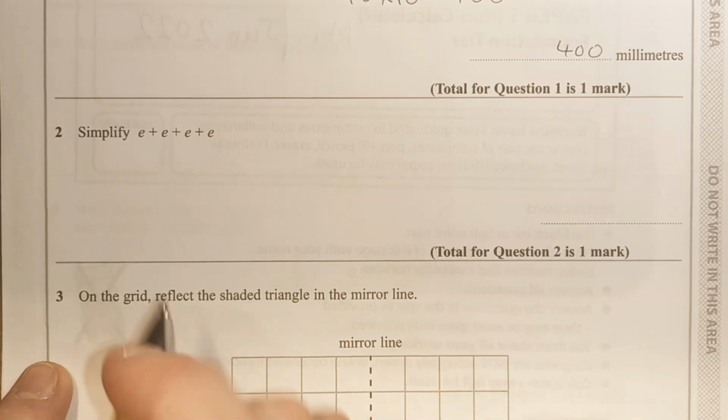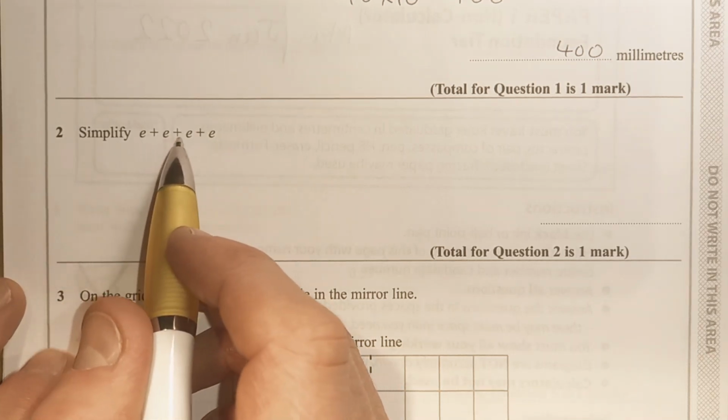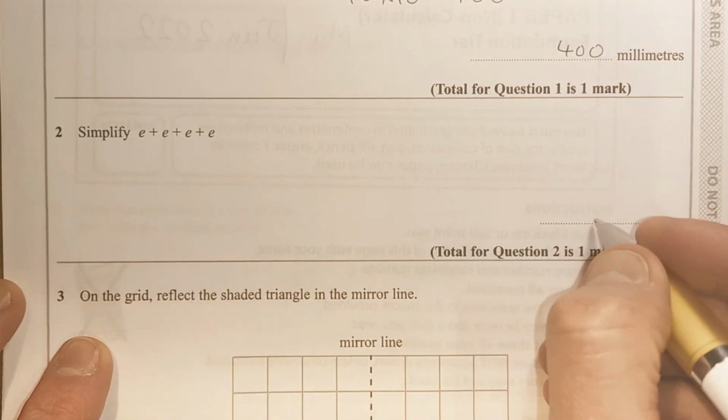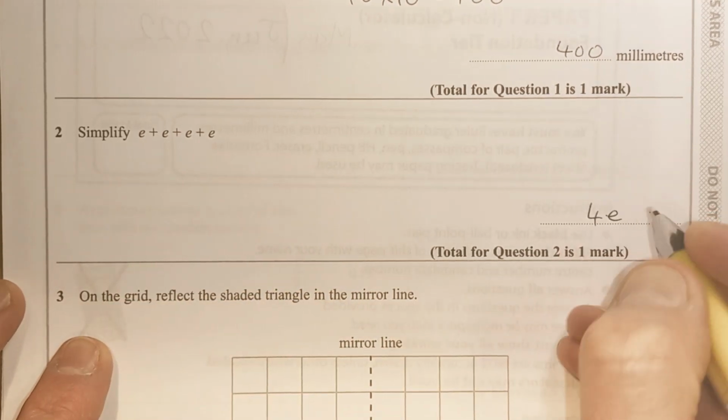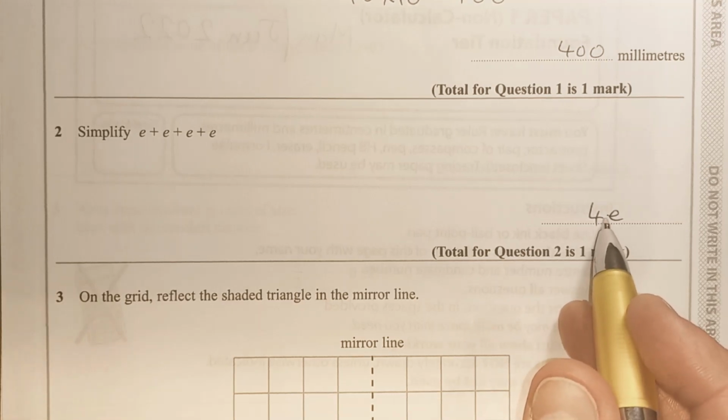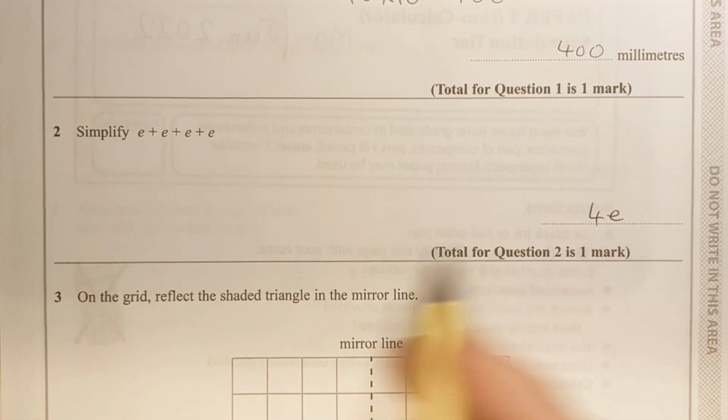Question 2. Simplify E plus E plus E plus E. So we've got 1, 2, 3, 4 E's. Simple as that. When we've got a number written next to a letter, it means times. So 4 times E or 4 E's.